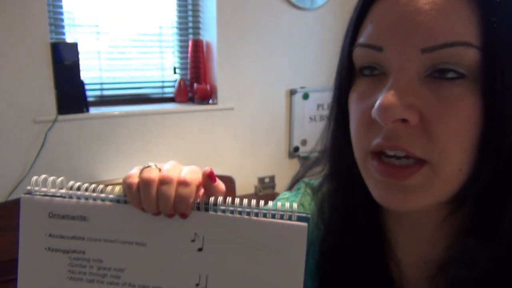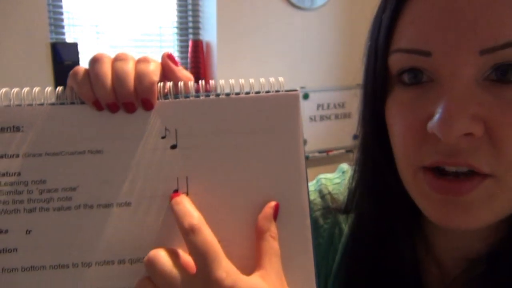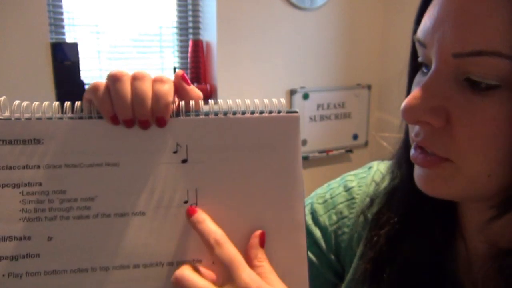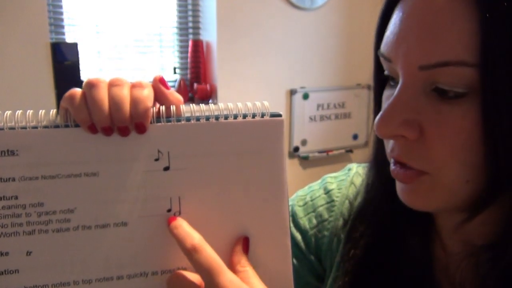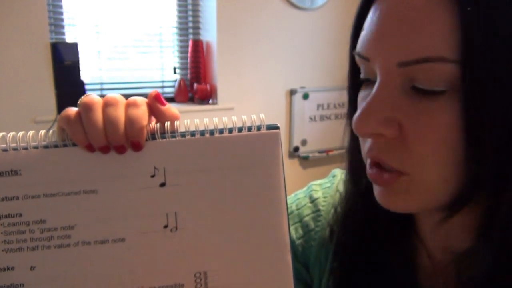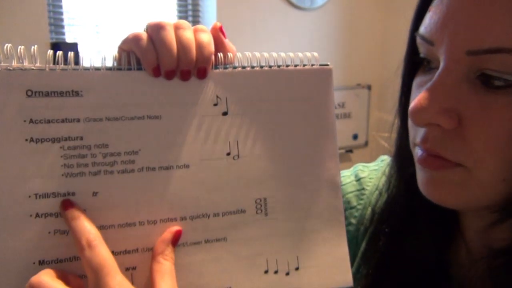Now sometimes people get confused between acciaccaturas and appoggiaturas, but acciaccaturas are grace notes, da-da. For example, the appoggiatura, the top one says leaning note, so da-da. So the smaller note is not the main note, but da-da, that's why it leans on the first and comes back to the main second note. So I guess that the little note has more of an emphasis or a little bit more to it than da-da, than the appoggiatura does.